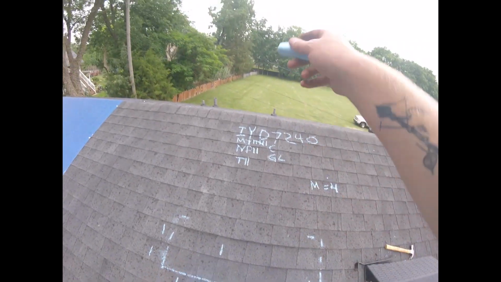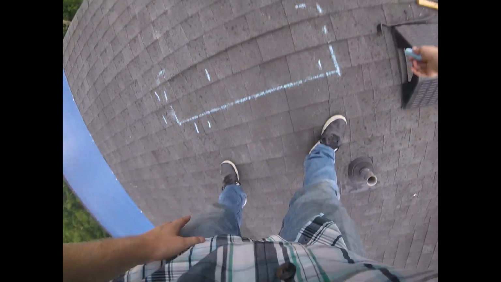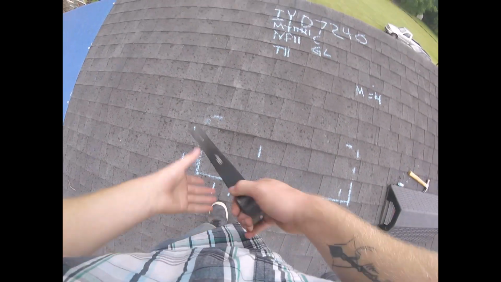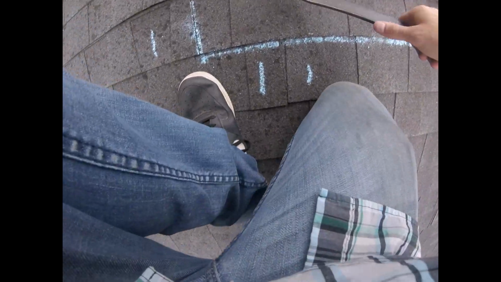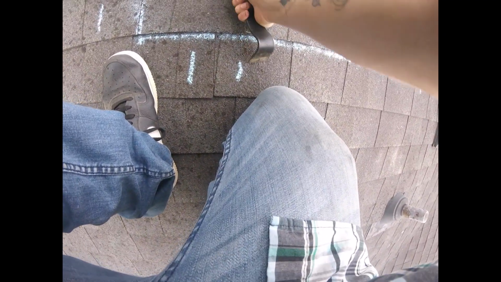So we have 6 on the material transfer, 2 on the tears, and 2 on the nail pulls, which has already made this fail the simulated repair test, which means that this is going to happen everywhere along the roof if we were to repair this shingle here.